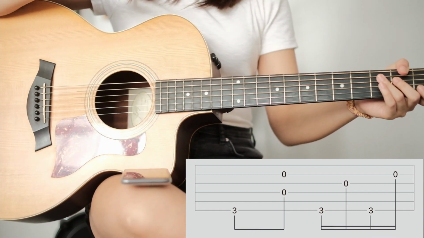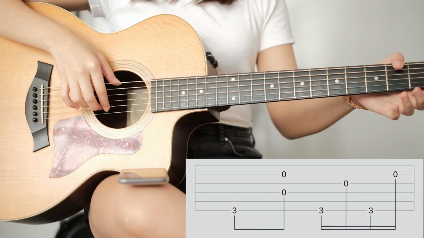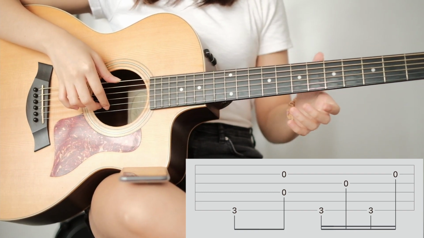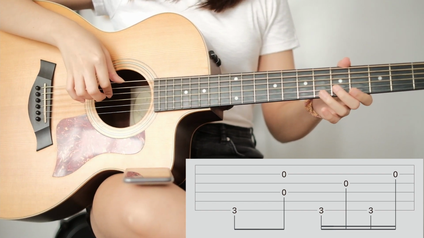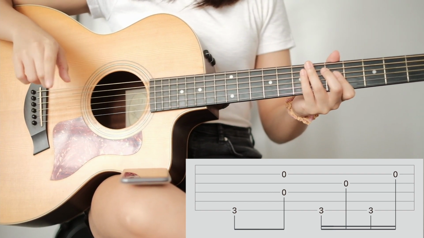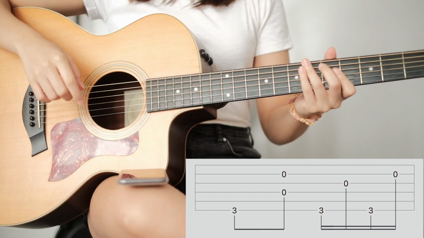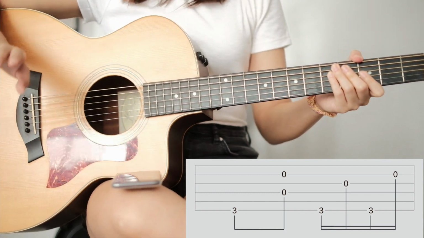So the top line on the tabs is the first string, which is the high E string here. And then the second line is the second string, third line is the third string, and so on. And then the numbers on the tabs represent the fret number. And you read tabs from left to right.